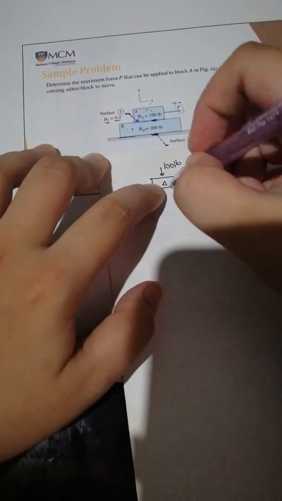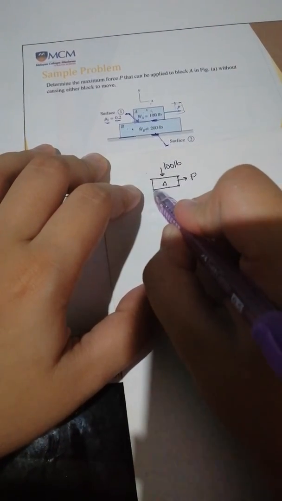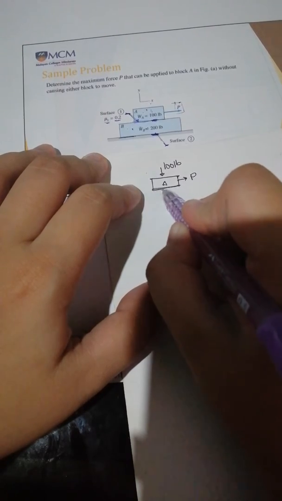Now we will consider the first contact surface, which is block A. We will consider block A, and we have here force P. This is block A, and it has a weight of 100 pounds. On the contact surface between block A and block B, it has developed a normal force, which is of course perpendicular to the plane of contact, and a friction force.